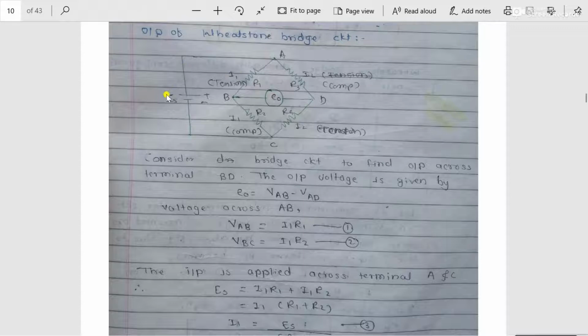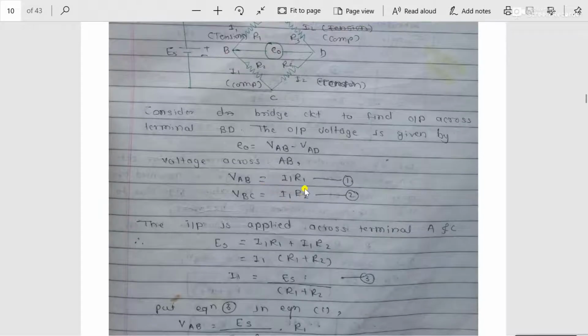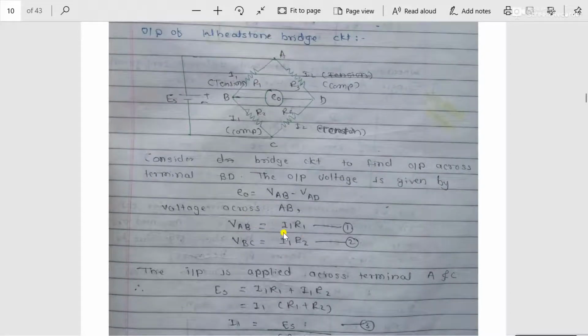So for that purpose, the input is given across terminal A and C, and by considering the left side of this circuit, V of AB is equal to I1 R1, because we know the simple formula to calculate the voltage, that is voltage is equal to current into resistance, V is equal to I into R. By using this basic formula, V of AB is equal to I1 R1, because this arm AB is subjected to the current I1 and resistance R1.